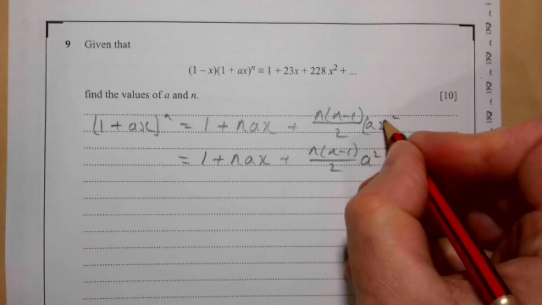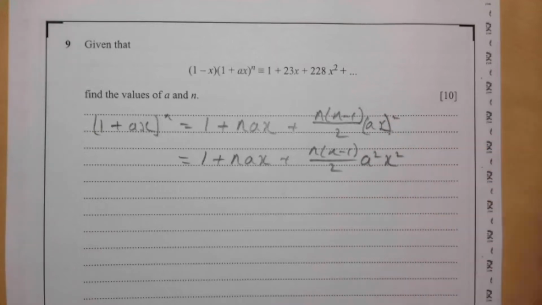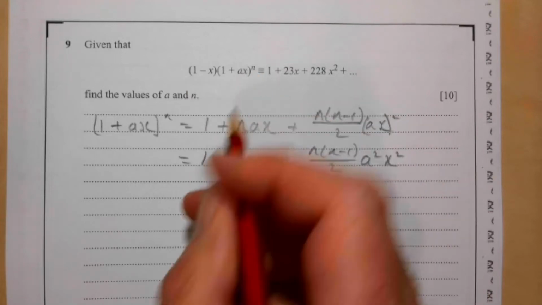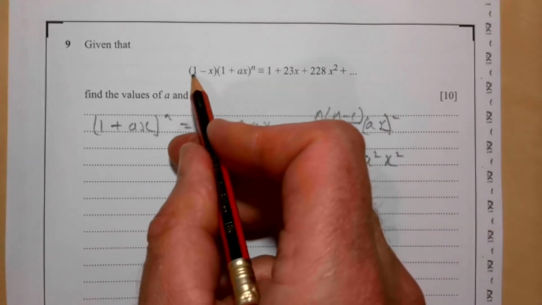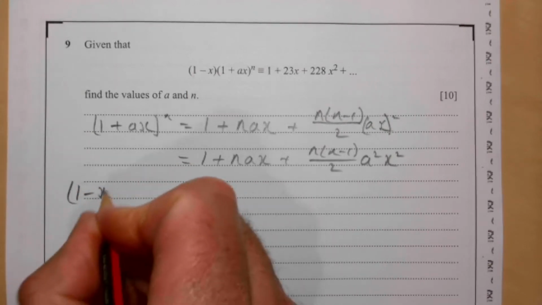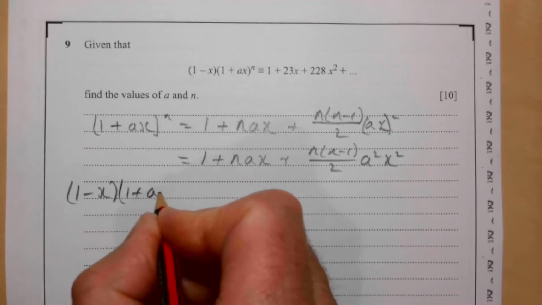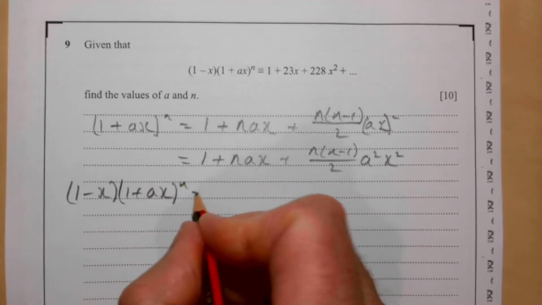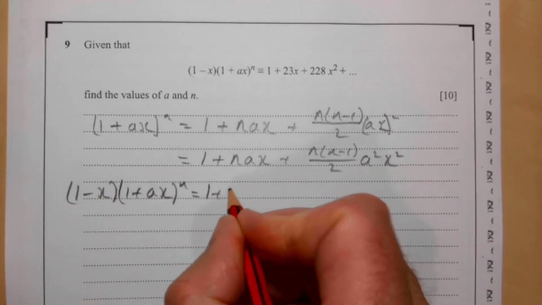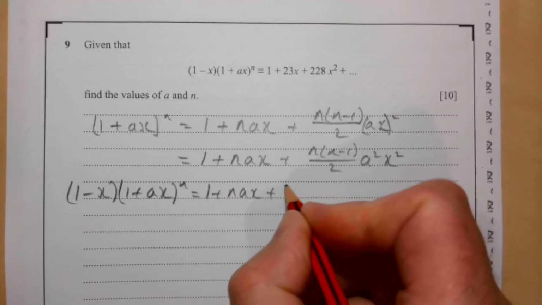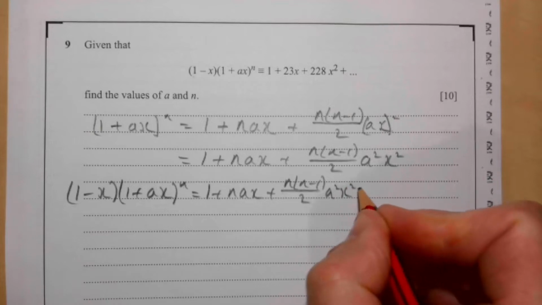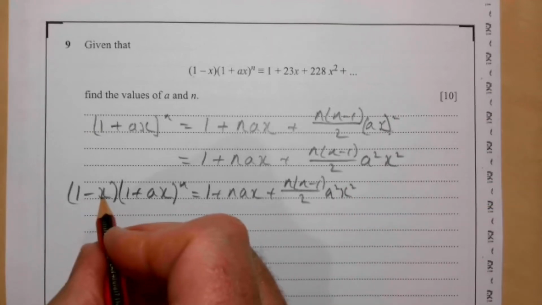I made a wee mistake in the previous one. That whole thing should be squared, and then just multiplying it out using your indices. So that's that. If we multiply it then by that, we need to multiply all of this by the 1 and all of this by the x. So it's going to give us (1 minus x), this is still my left hand side, (1 plus ax) to the n is of course going to be multiplying this by 1, which just gives us 1 plus nax plus n(n minus 1) over 2 a squared x squared dot dot dot, and then multiplying it through by x.